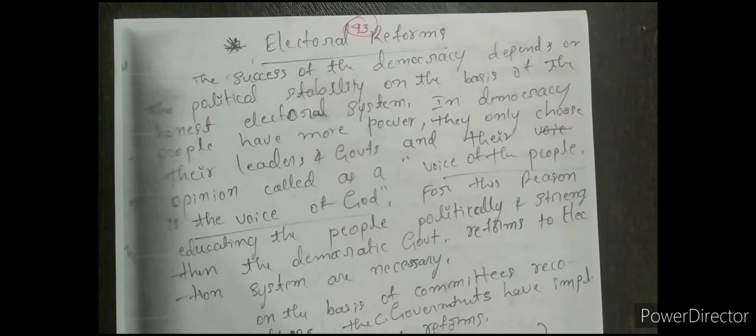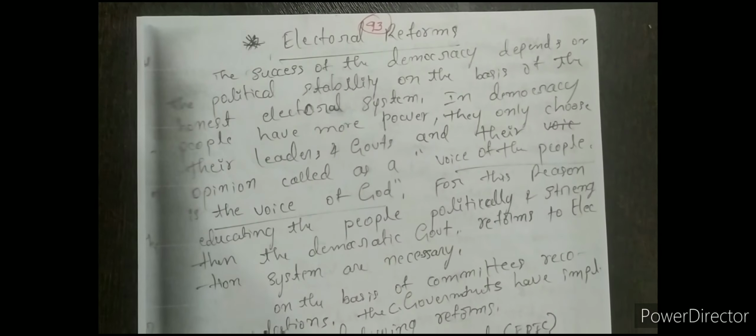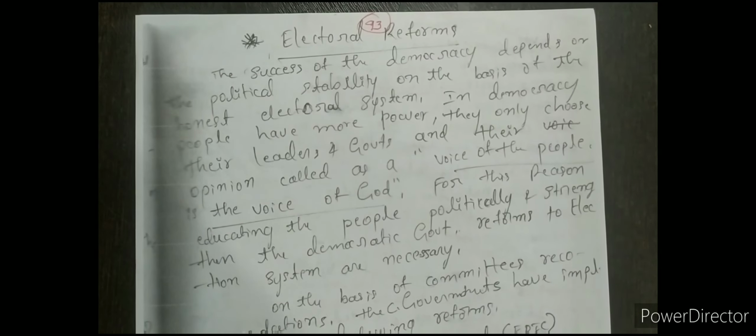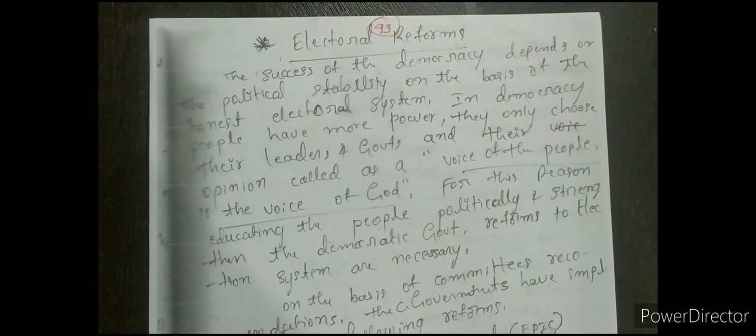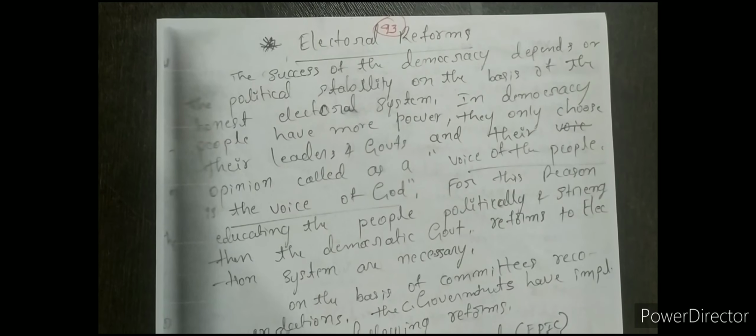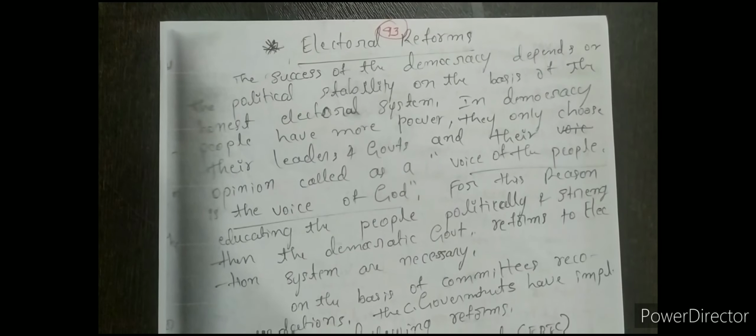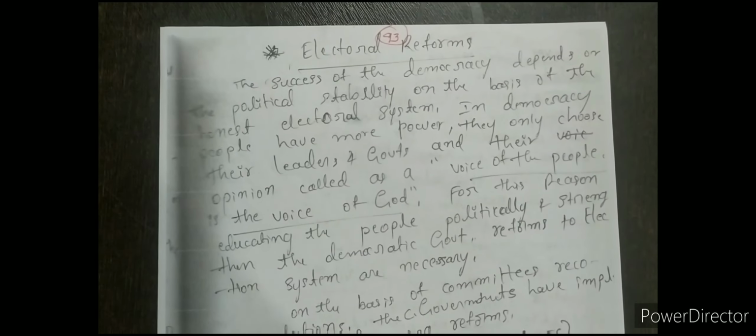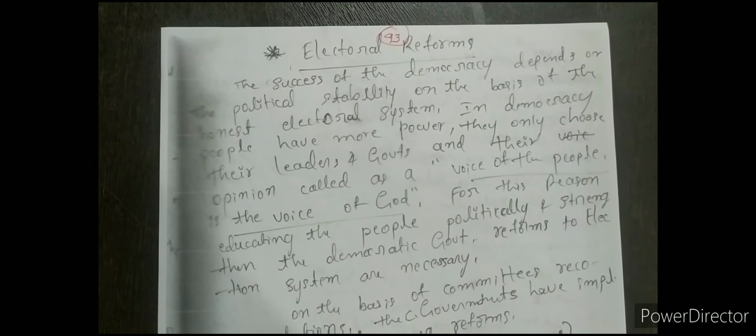Next, a very important topic, electoral reforms in India. The success of democracy depends on political stability on the basis of an honest electoral system. In a democracy, people have more power.